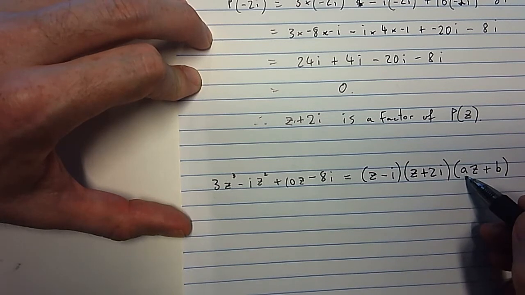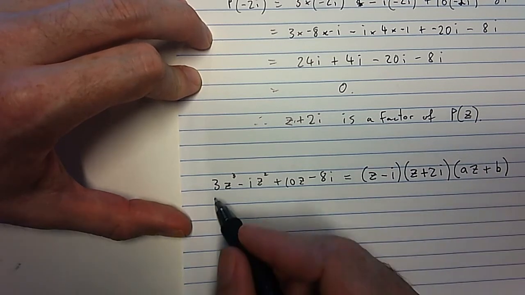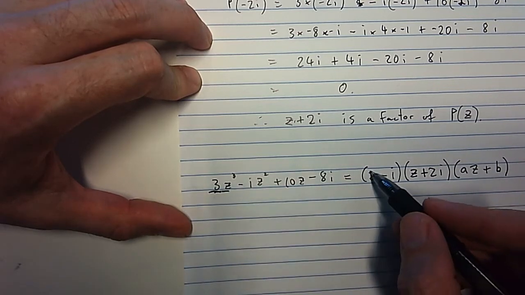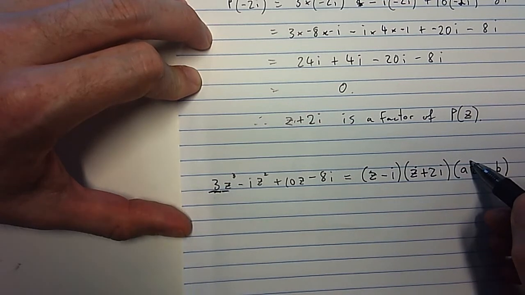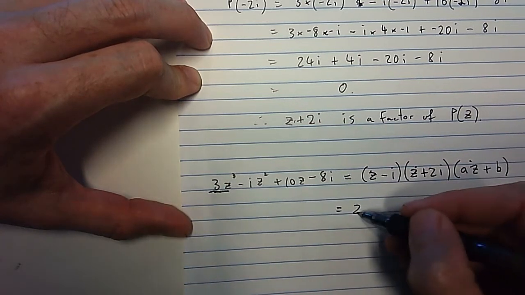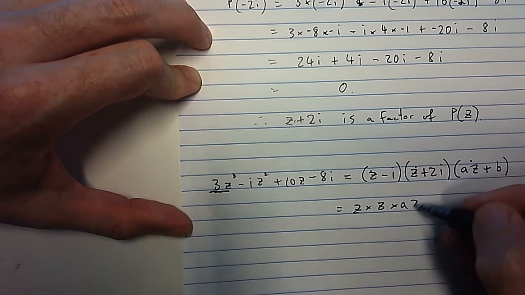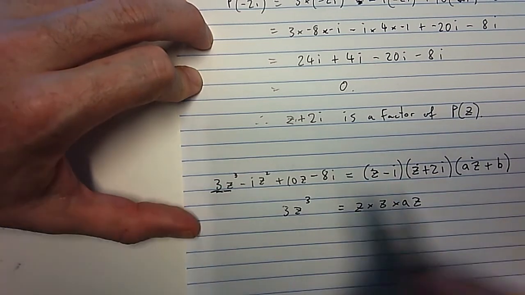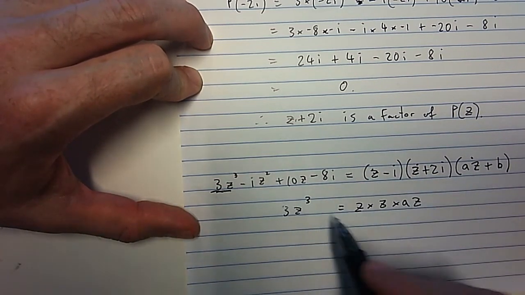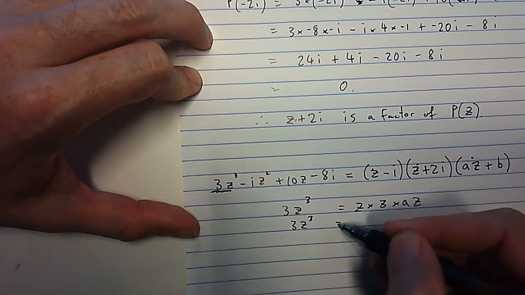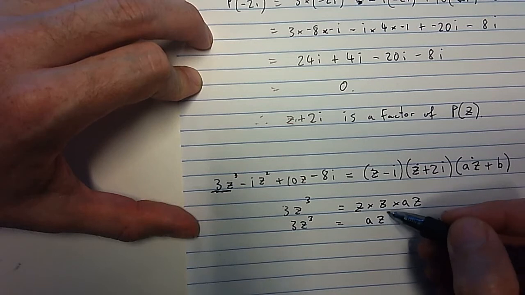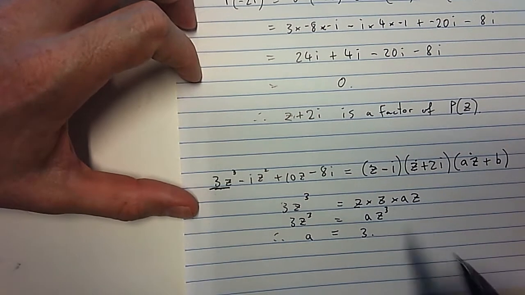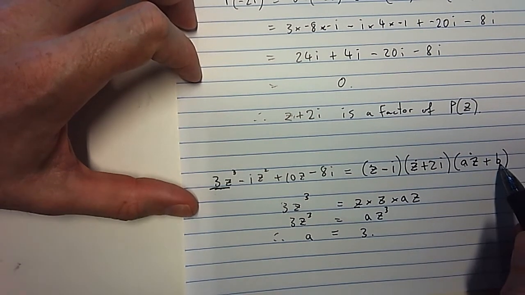Now, if I've got az here, and I look at my leading coefficient, 3, and it's got z cubed, then I know that z multiplied by z multiplied by az has to be equal to 3z cubed. Because z times z times z gives me 3z cubed. So we know that 3z cubed is equal to az cubed, and therefore we can say a is equal to 3. All right, so we've got our value for a. Now the next part is to work out what b is.